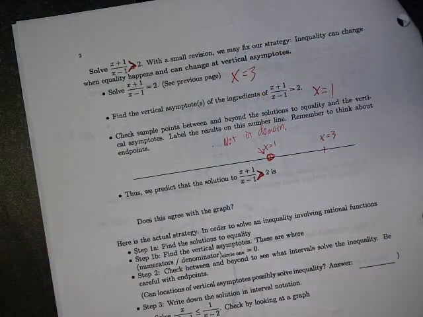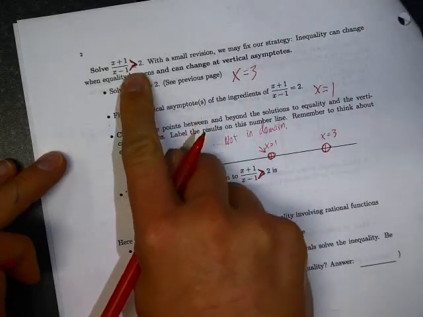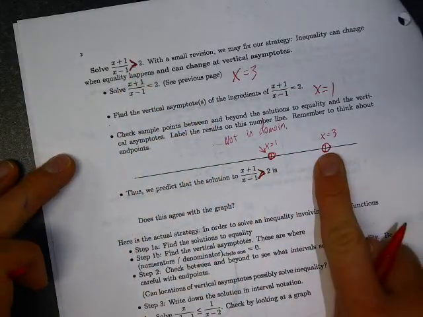What about x equals 3? Should that be included or excluded? Still excluded, because 2 is not strictly bigger than 2. If this was a loose inequality instead of strict, then I would include 3.